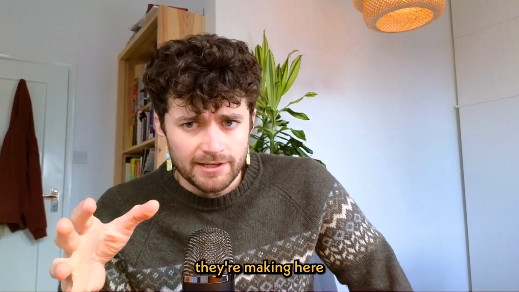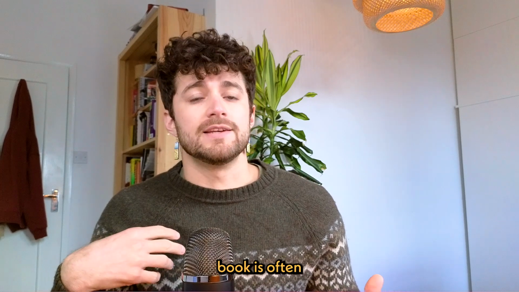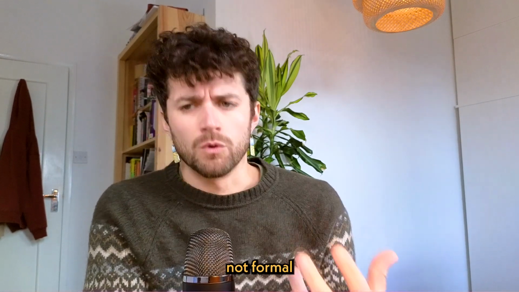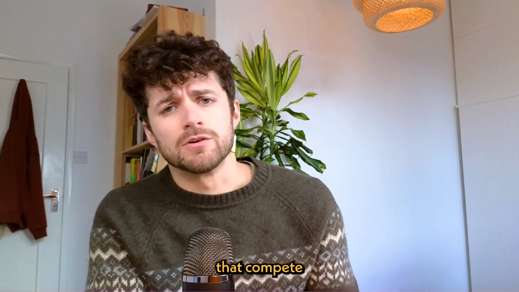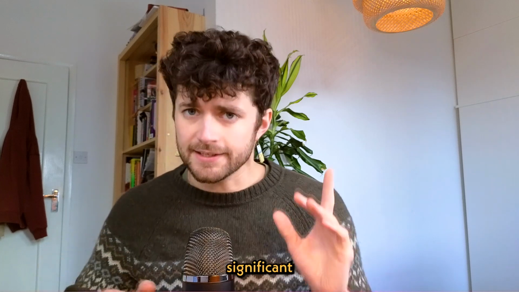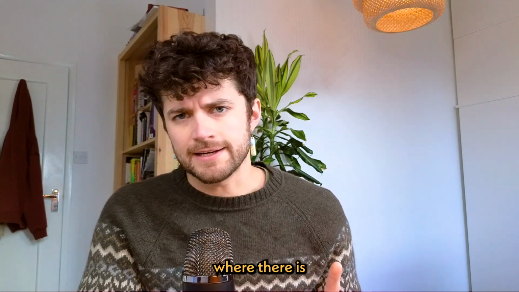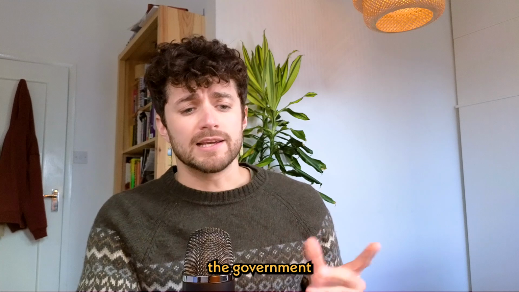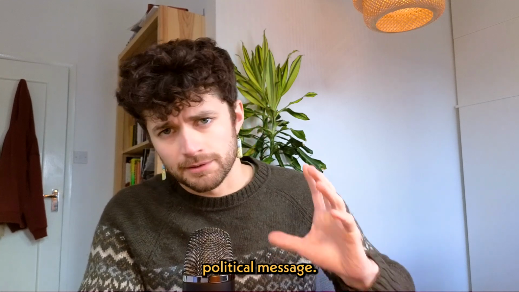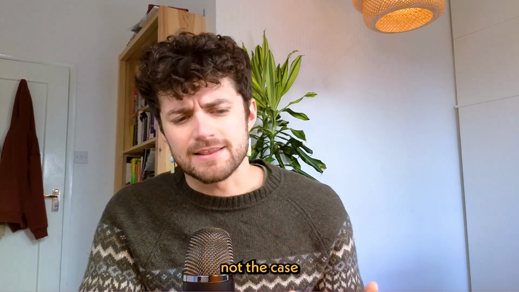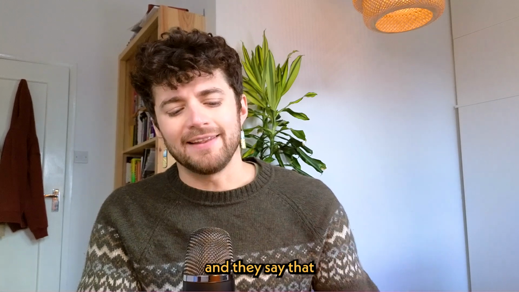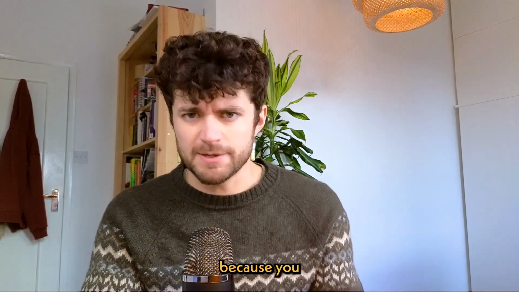The point that they're making here and throughout this entire book is often that it's harder to see censorship when it's not formal censorship. Private media groups that compete with one another aren't obviously colluding to produce one message. And that's significant because you may live in a society where there is formal censorship, where the government will get involved in censoring media and trying to drive a particular political message. But this is not the case in countries like the United States that they're writing about, and they say that's almost more pernicious because you don't see it.